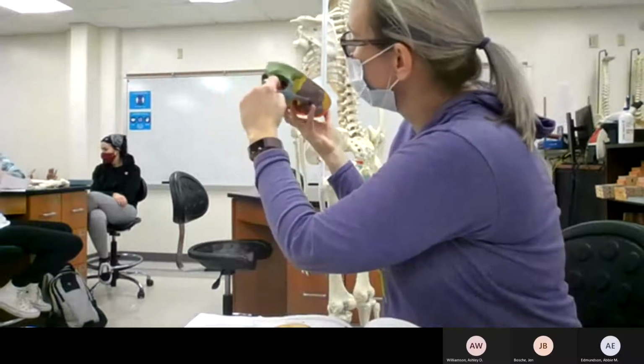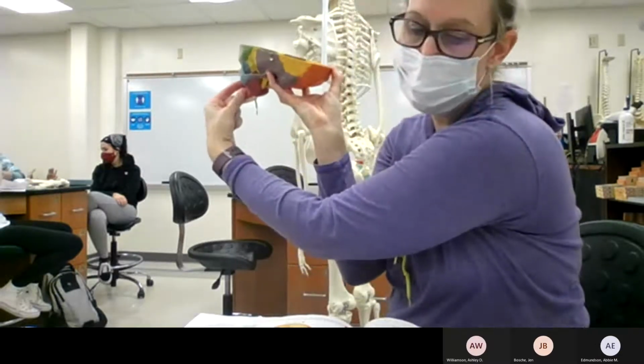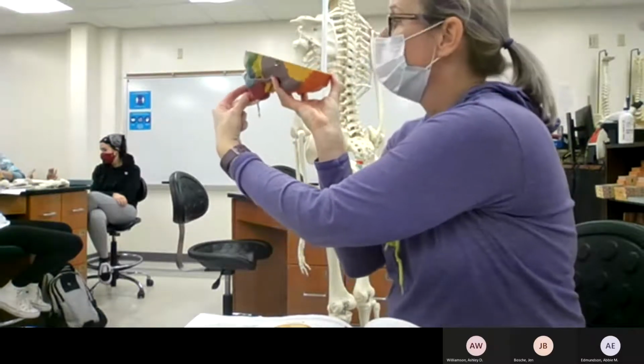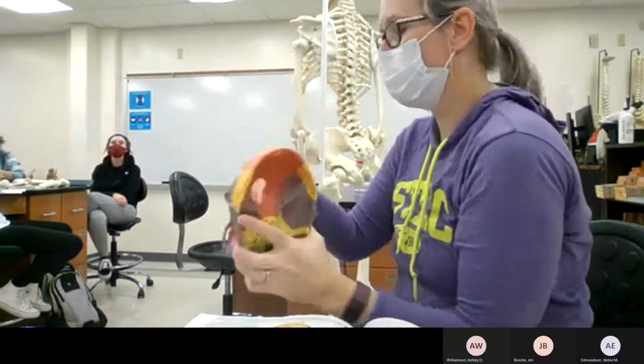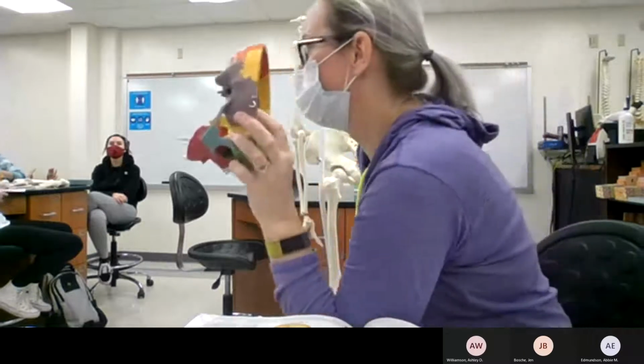There's another one of those speed bumps created by a blue bone. That is your inferior nasal concha, and it's its own bone. There's a little bit of an orange bone that runs with the ethmoid to create that septum. That is your vomer.